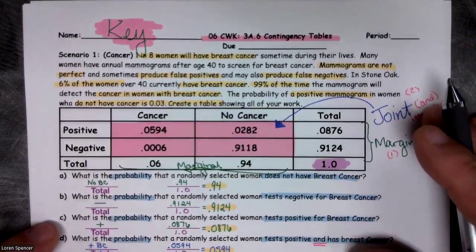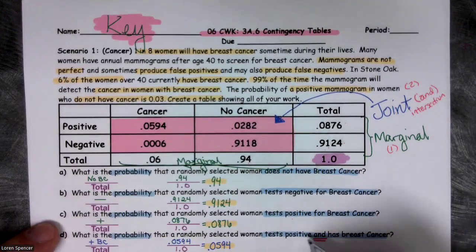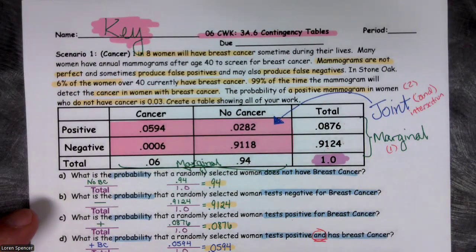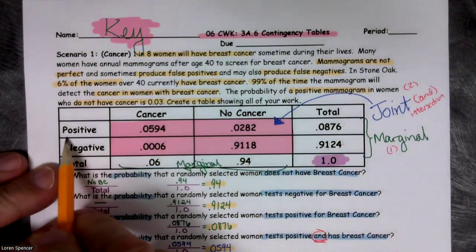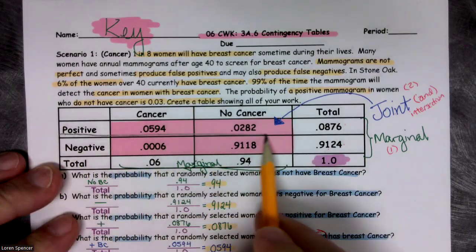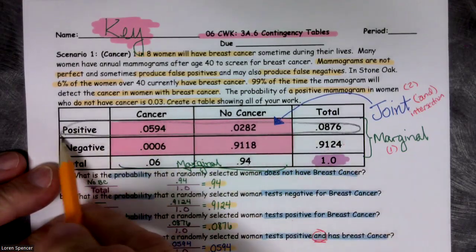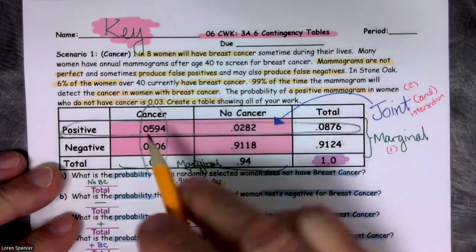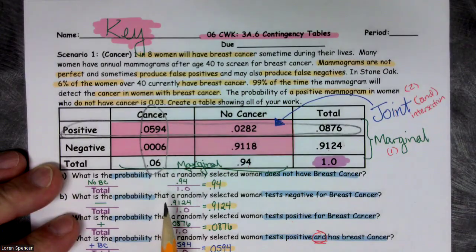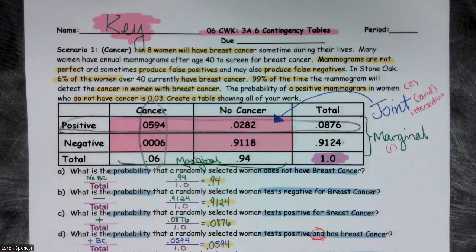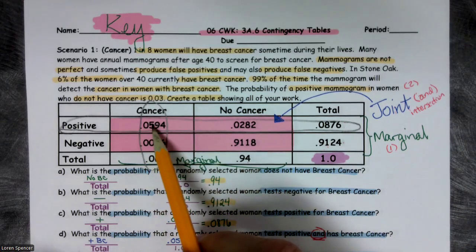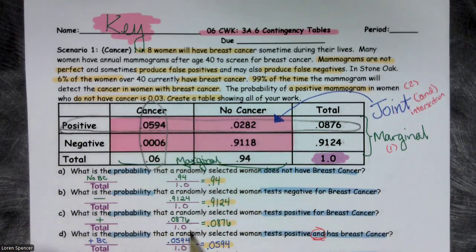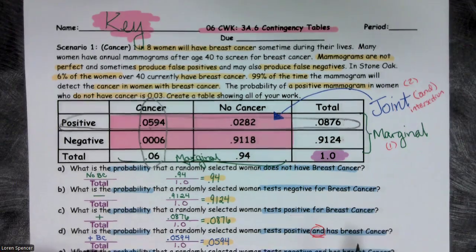What's the probability that a randomly selected woman tests positive and has breast cancer? So now we are looking for an intersection. So positive and has cancer. Oh, okay. Now I don't see the word given, so I'm just looking for the intersection. I'm looking where two streets cross. So my two streets cross here. This is my intersection. So 0.0594 over 1.